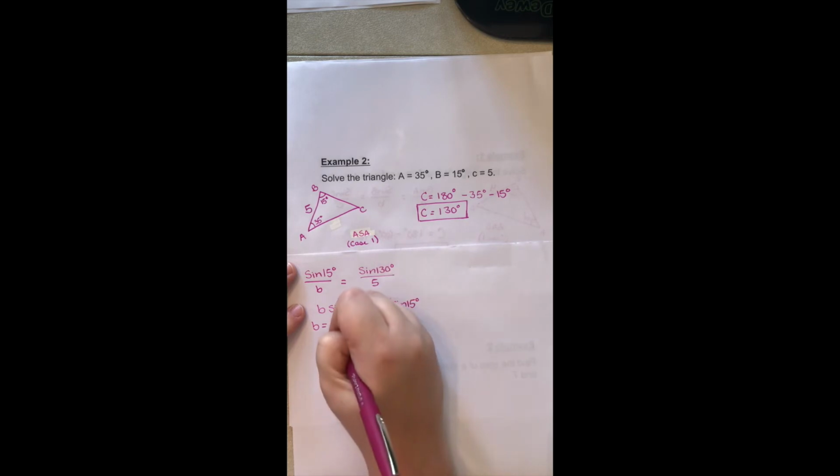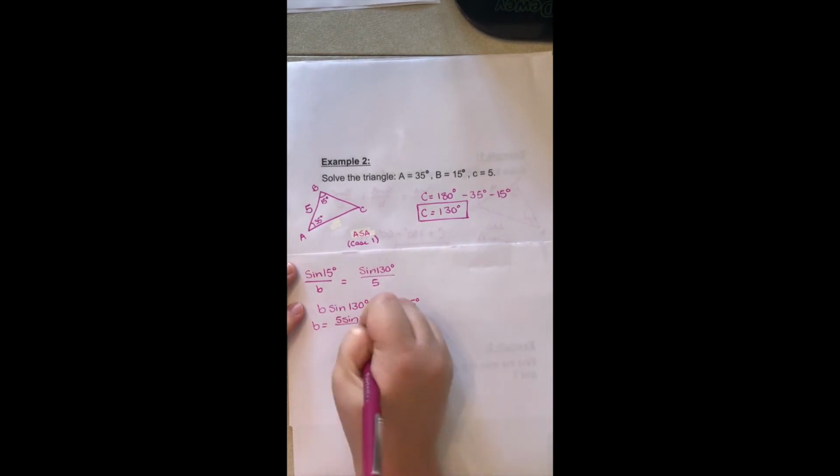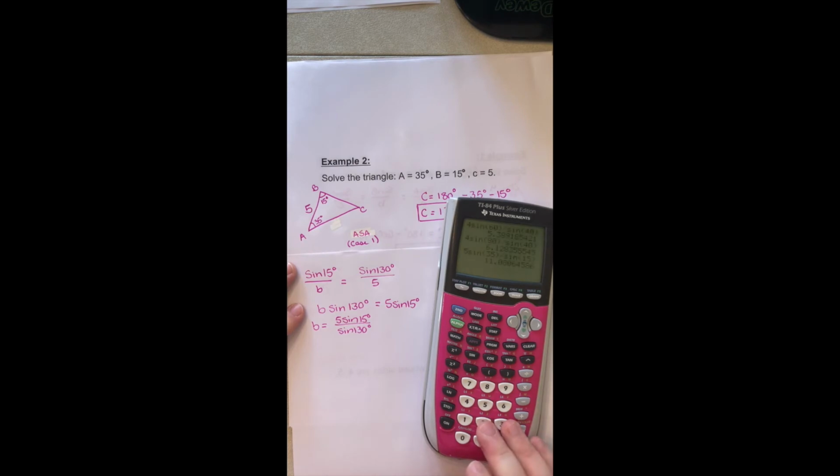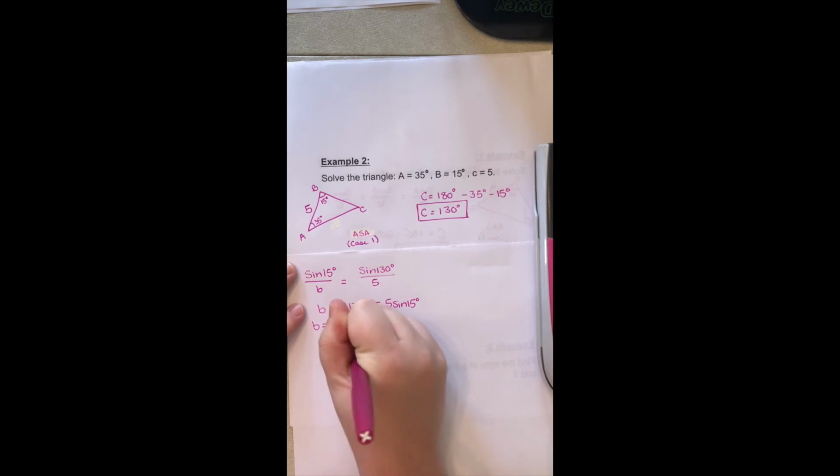Divide by sine 130, so B is equivalent to 5 sine 15 degrees divided by sine of 130 degrees. And we will just plug that into our calculators. So 5 sine 15 divided by sine 130, and I get a value of 1.69. So that tells me B is 1.69.